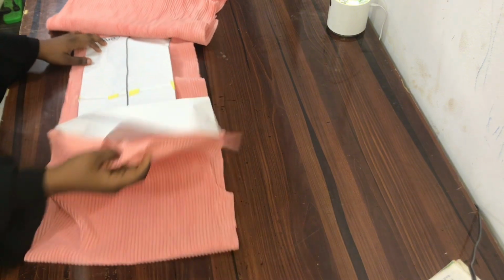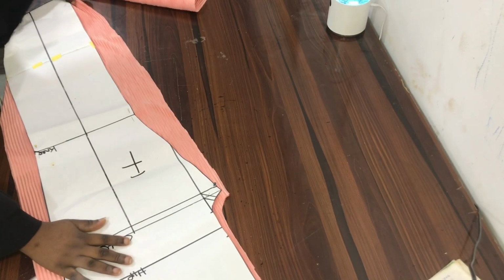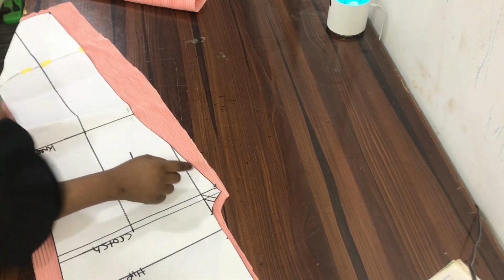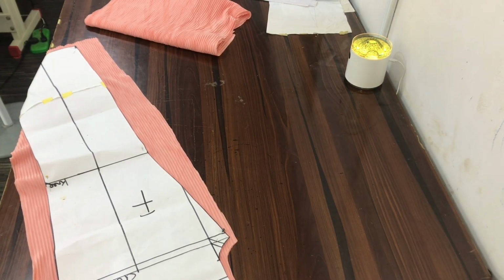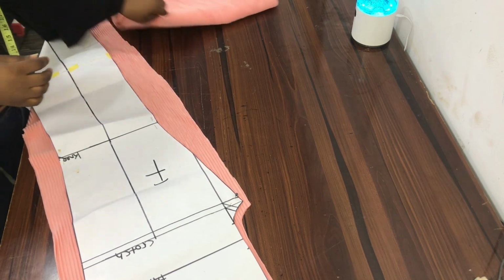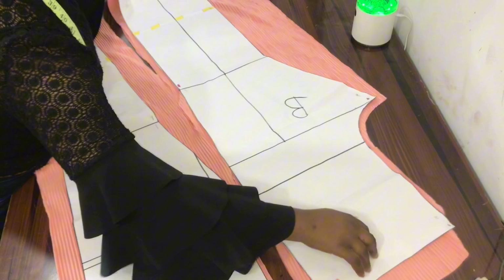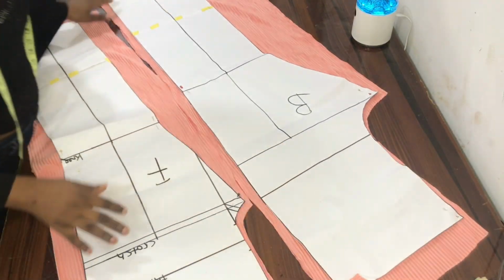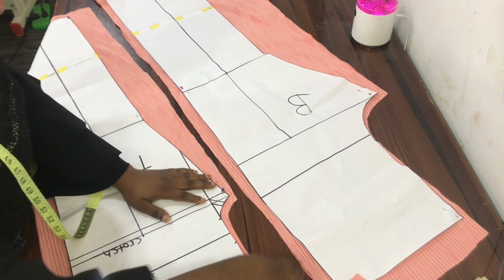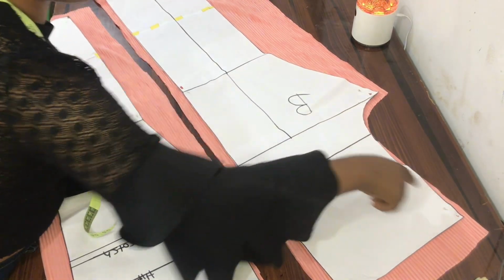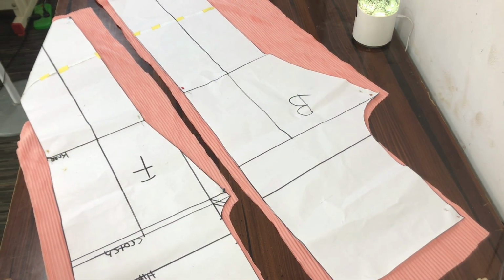Now when sewing, you're going to first of all sew the inseam from the crotch to the hip. You're going to first of all join that for both the front and the back. Now I've gone ahead to join all my trouser.